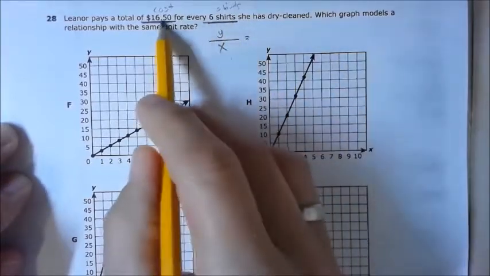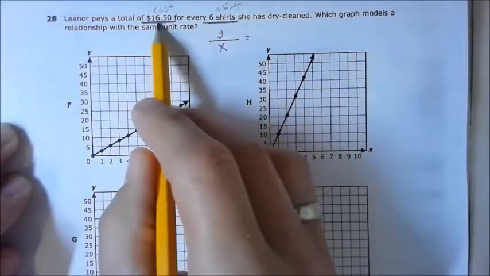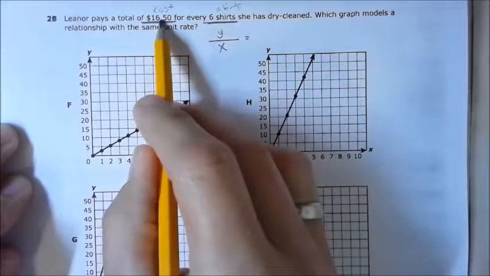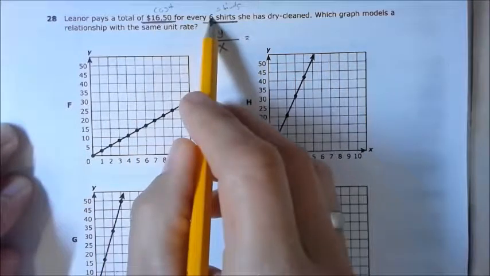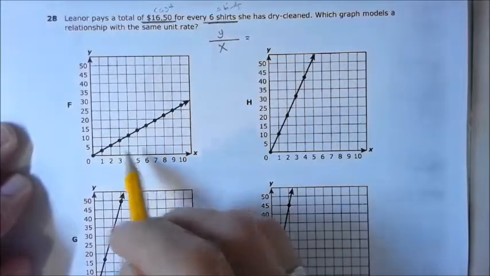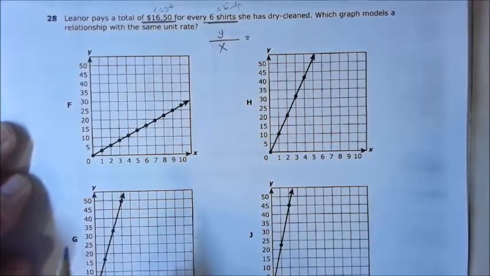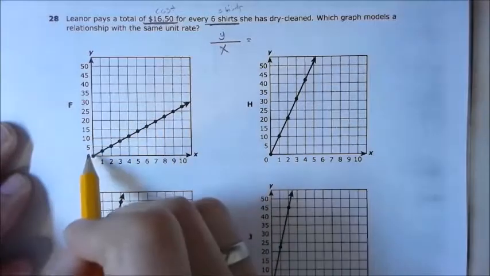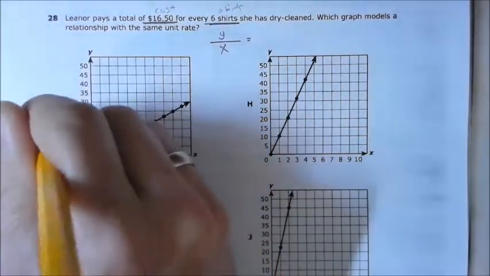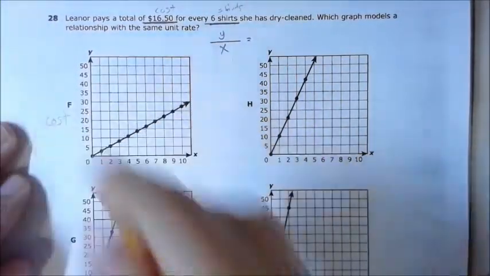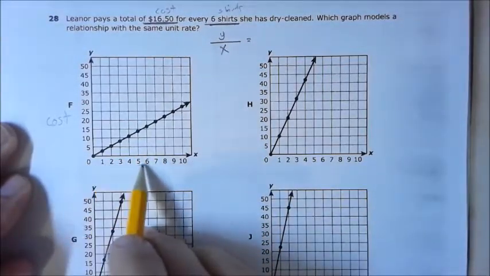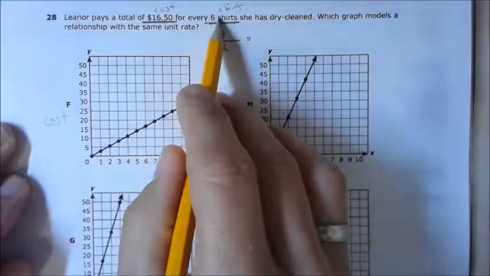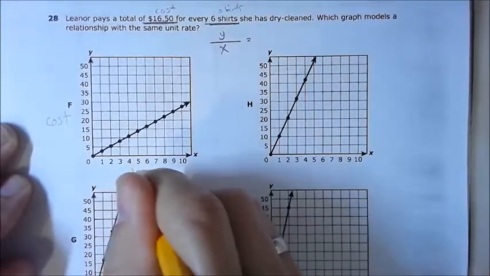Well, notice which one's higher, our cost or our shirts. And yes, it's our cost. So one of our axes is going to be increasing at a much greater rate than the other. So let's look down here and see which one's which. And let's label it before we even get started. So cost, it's going to go higher, so up to 50. So this is going to be our cost on the y-axis. And on our x-axis, notice that it increases at a smaller rate. It's going to be our smaller number. It's going to be our shirts.